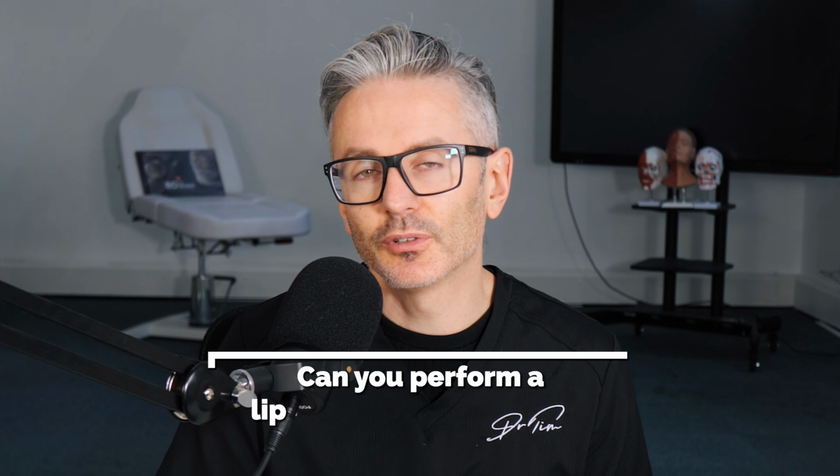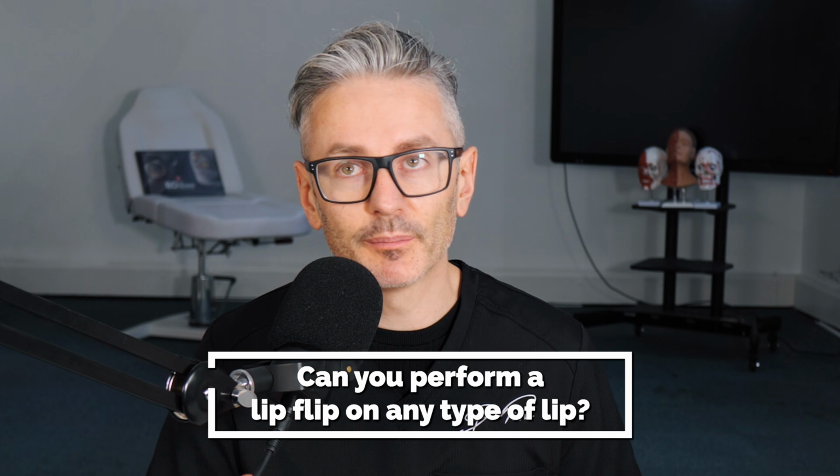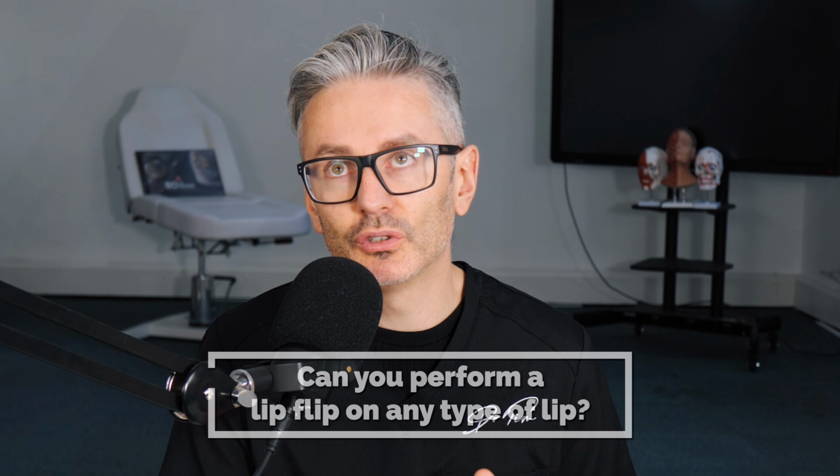Can you use botulinum toxin or do a lip flip on any type of lip? No, I don't think you should do it, particularly in older people, if they've lost a lot of the shape to their philtrum, if their philtrum's elongated.